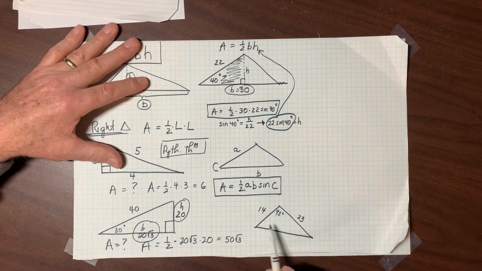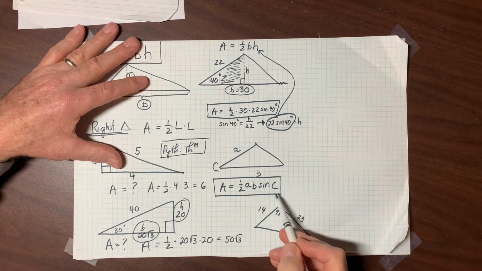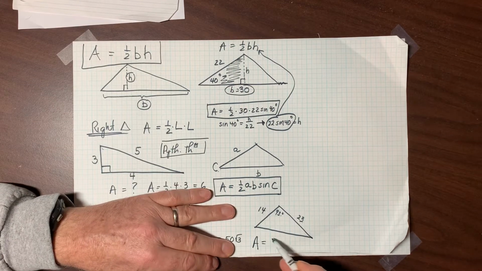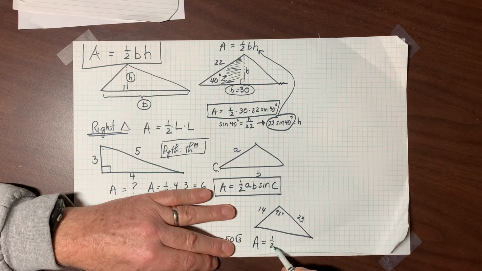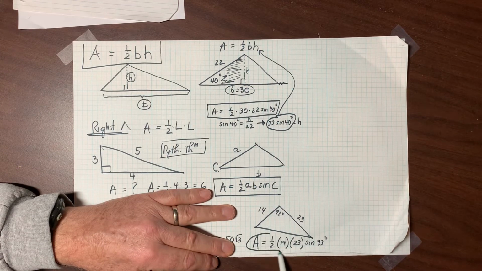You're just going to take 14 and 23, put them in for A and B, take 93 degrees and put it in for C. So your area then for this triangle is going to be 1/2 times 14 times 23 times the sine of the angle formed by those two sides, which is 93 degrees. Take this and go to your calculator and get your answer.